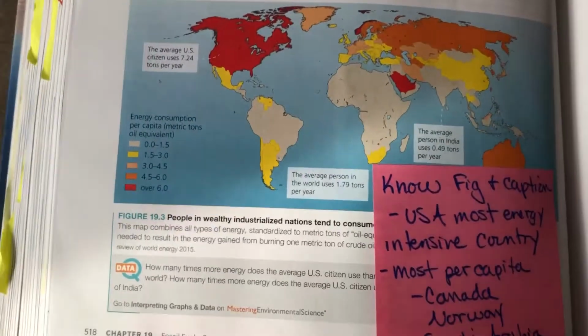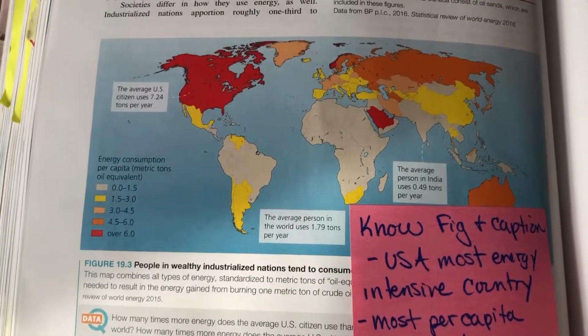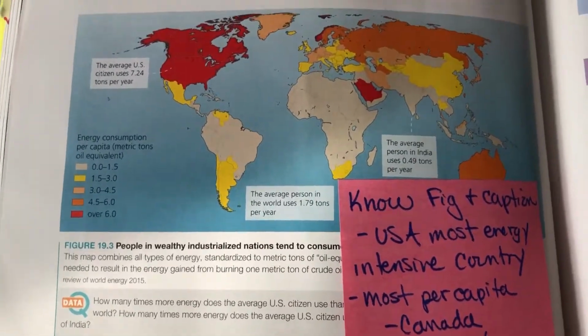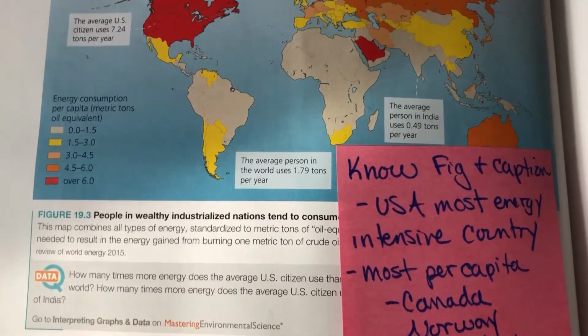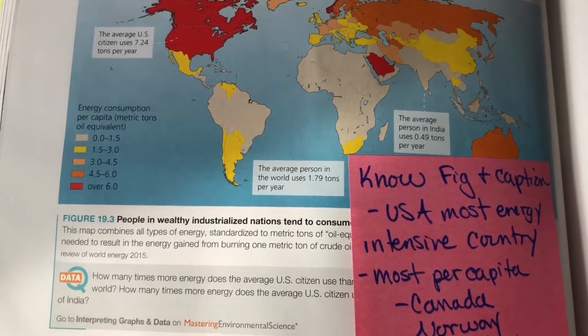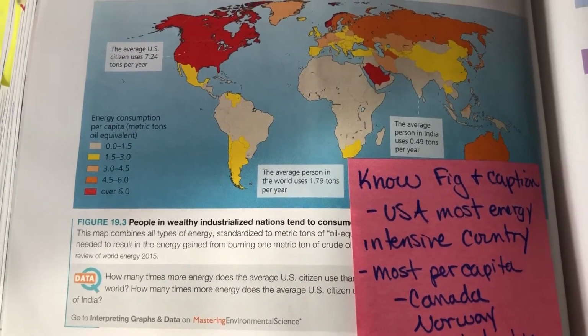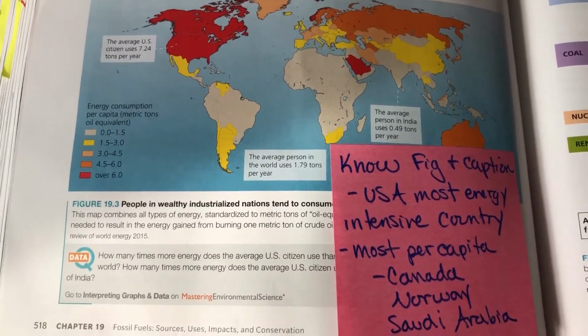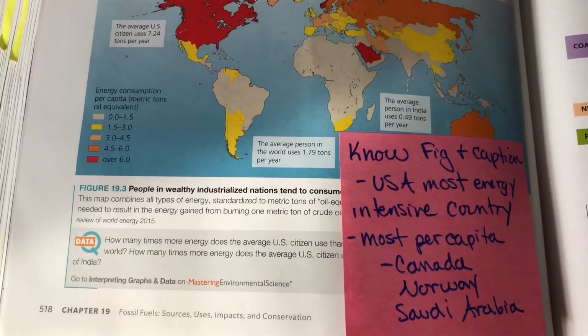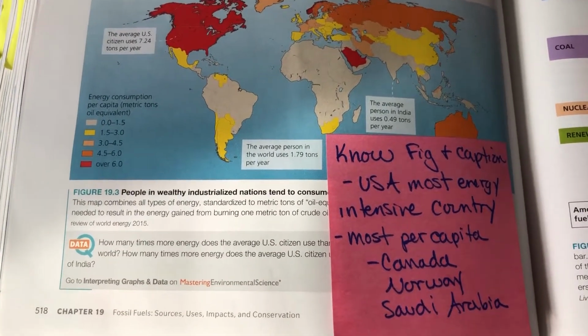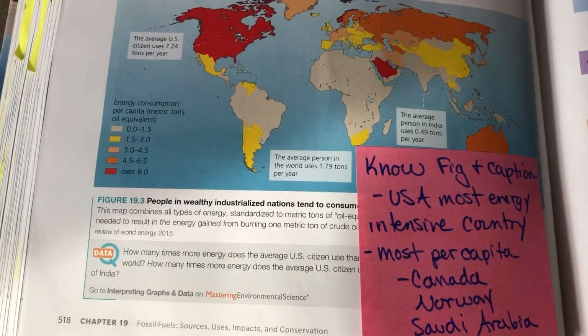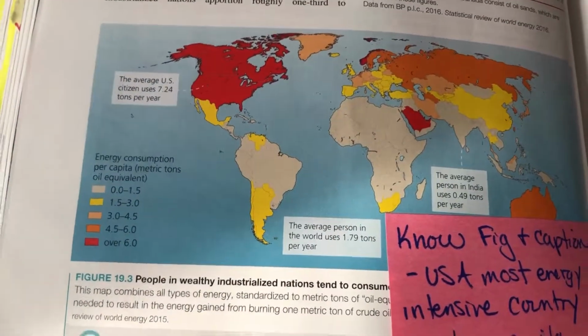All right. The next one, you have a map here. And the big thing you need to know is that the USA uses the most energy, is the most energy intensive country. We use the most per capita, followed by Canada, Norway, and Saudi Arabia. So we are the top 4 in terms of who uses the most energy. So you can see the numbers there. As you can see, we're all the red.